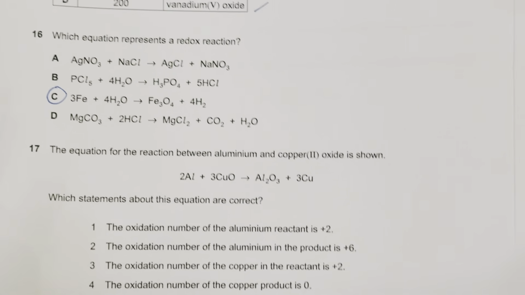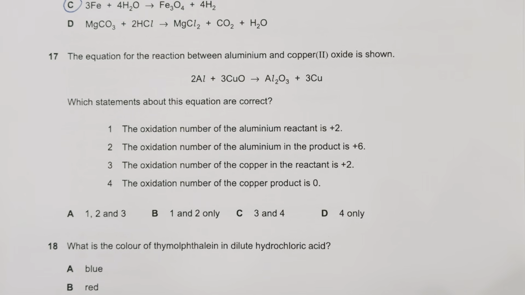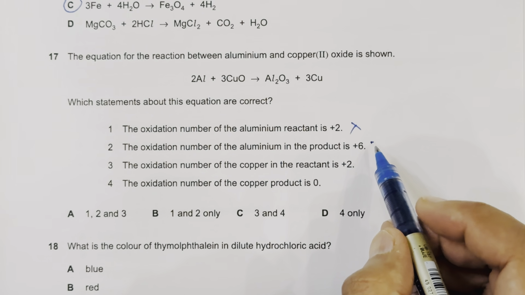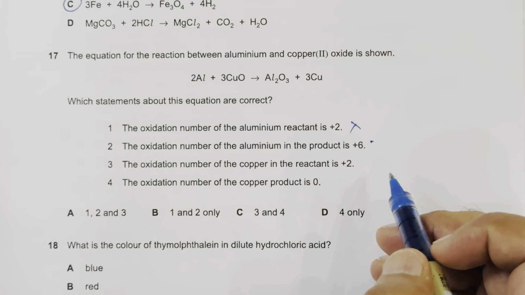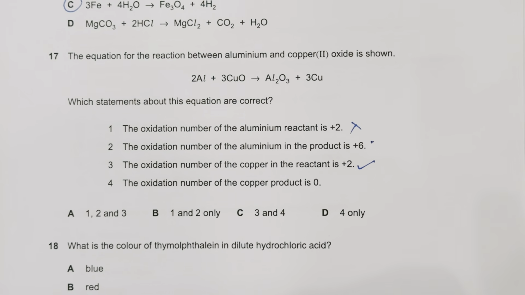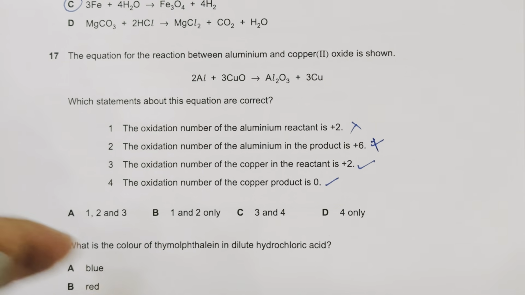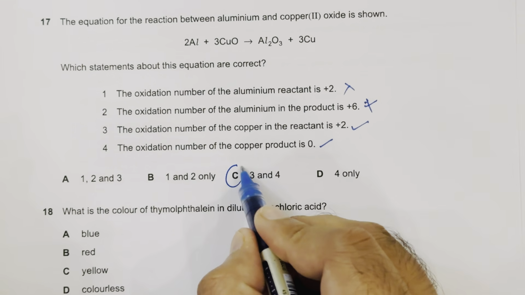Moving to question number 17, the equation for the reaction is between aluminium and copper 2 oxide. 2 aluminium plus 3 copper oxide will give you Al2O3 plus 3 copper. Which statement about the equation is correct? The oxidation number of the aluminium is plus 2. No, in the reactant it is 0. The oxidation number of aluminium in the product is plus 6. And the oxidation number of copper in the reactant is plus 2, so this is the right option. And the oxidation number of the copper in the product is 0. This is again the right option. And the oxidation number of aluminium in the product is plus 3, not plus 6. So option number 3 and 4 are correct. That's why option number C is the right choice.